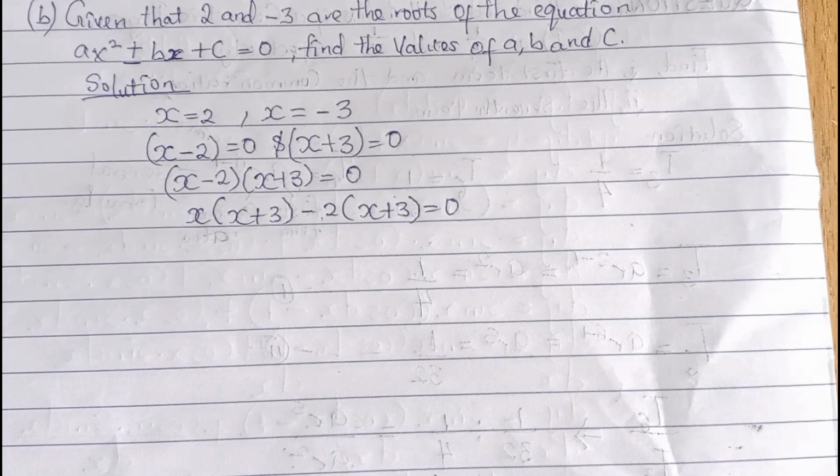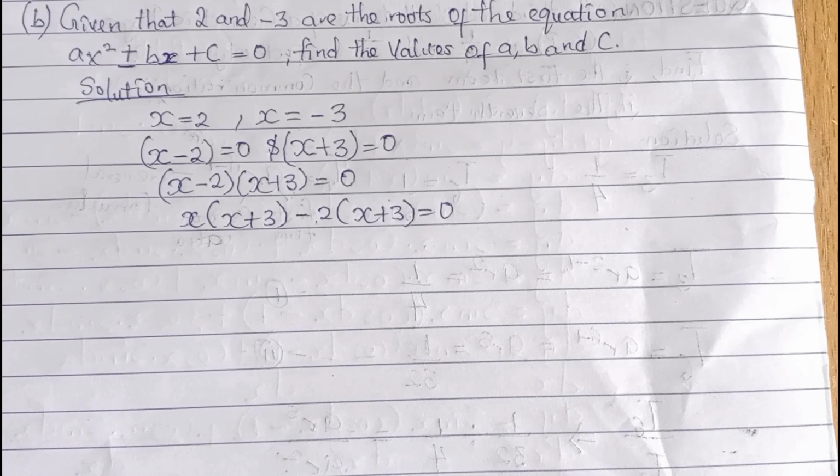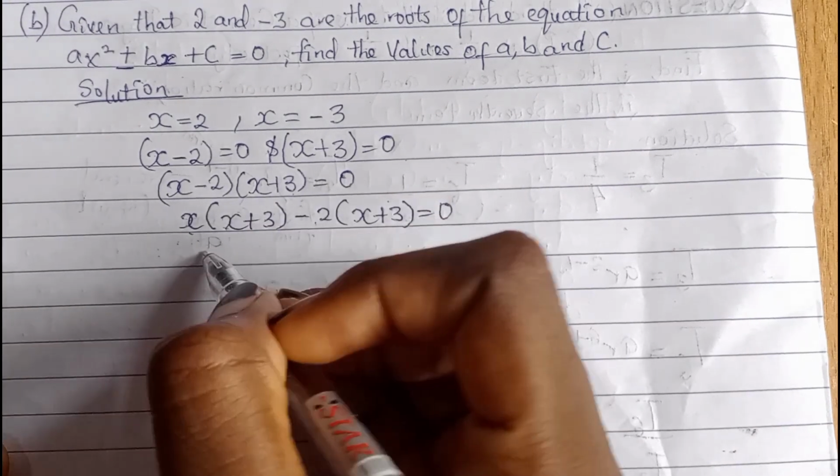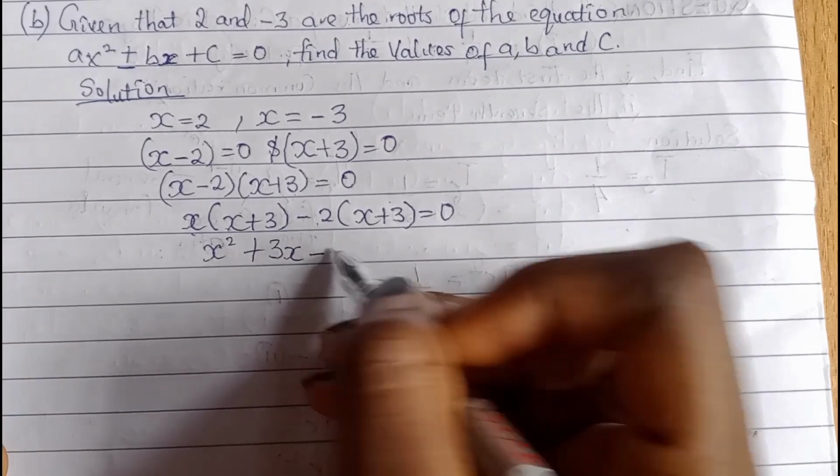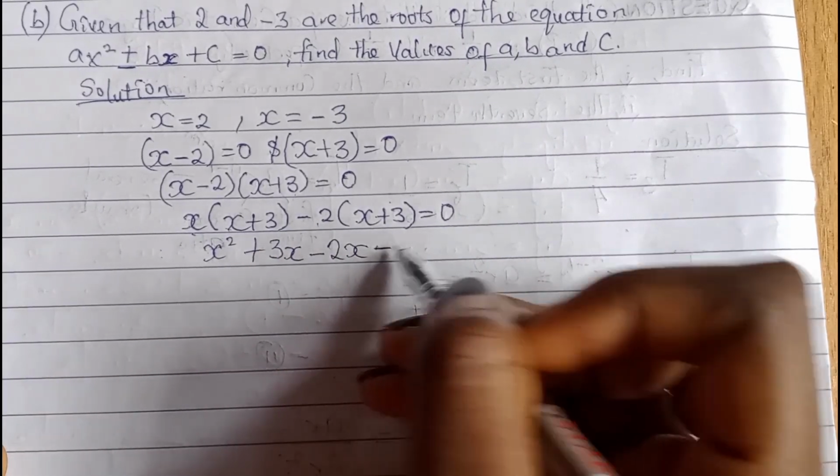I want to open it up so that we can see step by step how we are multiplying, so I will not get confused. You guys too can also get confused. So to avoid mistakes and confusion, let's go step by step. x times x will give us x squared plus 3x minus 2x minus 6.